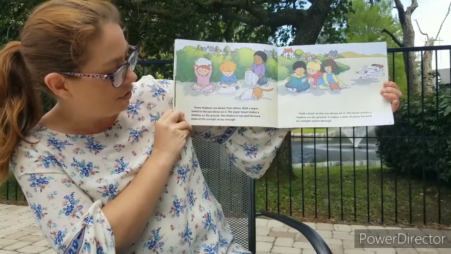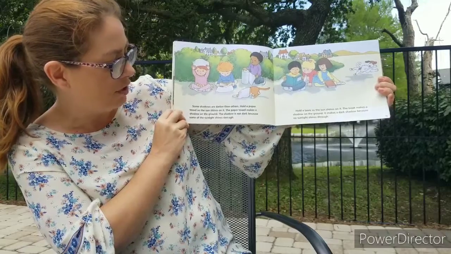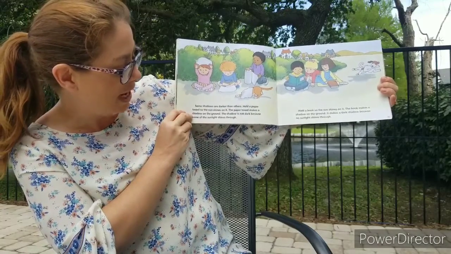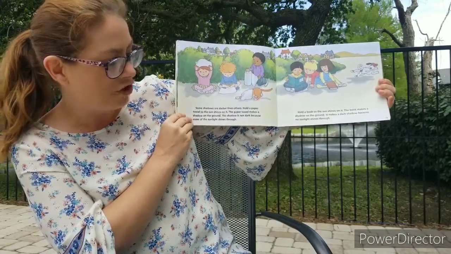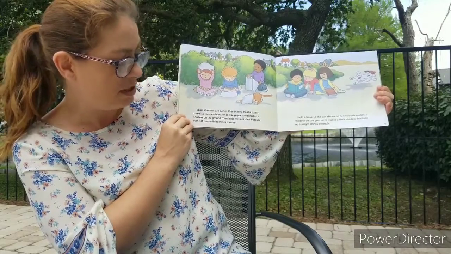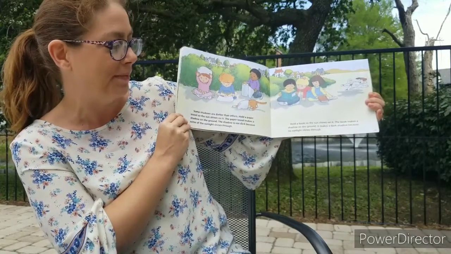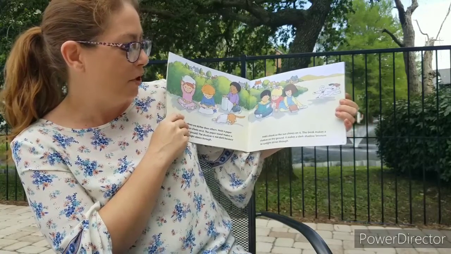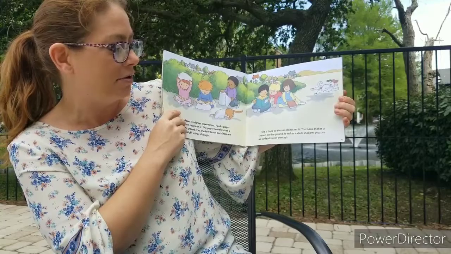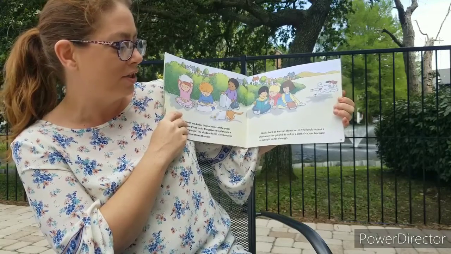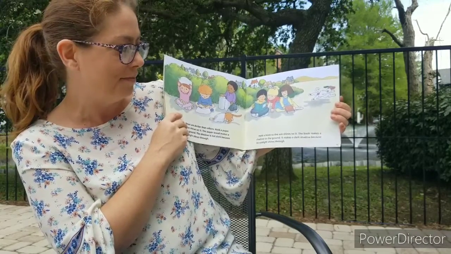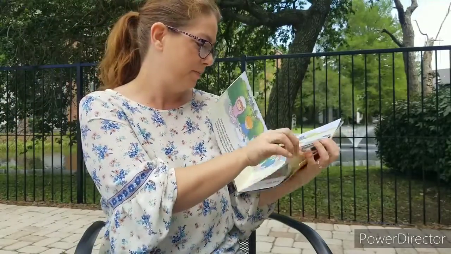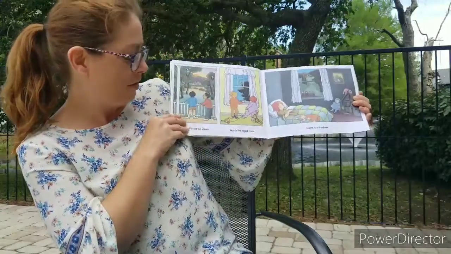Some shadows are darker than others. Hold a paper towel so the sun shines on it. The paper towel makes a shadow on the ground. The shadow is not dark because some of the sunlight shines through it. Hold a book so that the sun shines on it. The book makes a shadow on the ground. It makes a dark shadow because no sunlight shines through it. So if you have a book and a paper towel, you can go try that out outside at home.